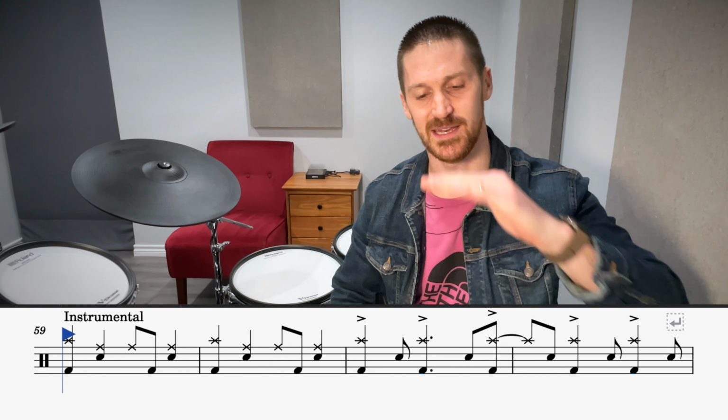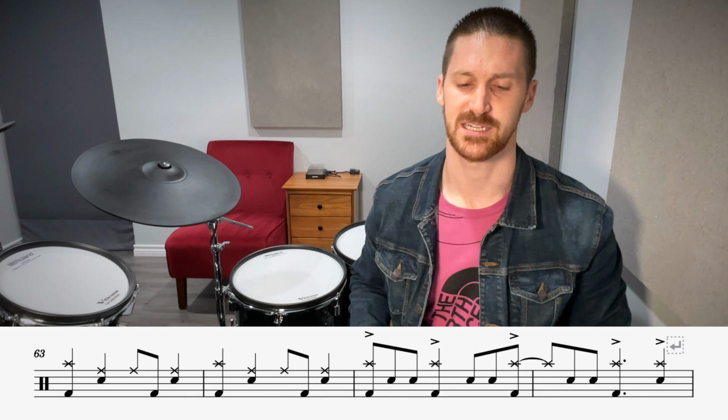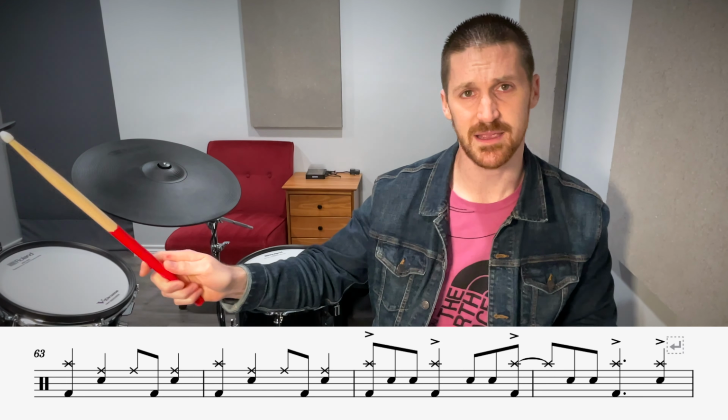And then if you move to the next line, so measure 63, the first two measures are the same. We have that same ride cymbal groove, and then the third and fourth measures, it's a very similar crash cymbal pattern, but just slightly different. We're going to be playing 2 snare hits between the crashes this time. And then we end with a snare and crash cymbal hit on beat 4 of the last measure.